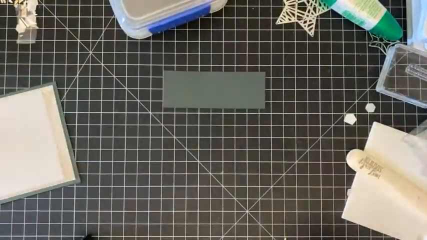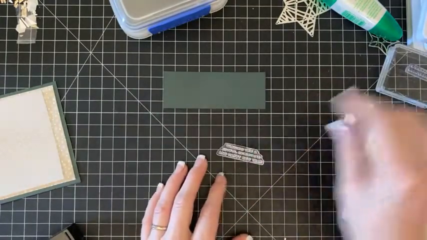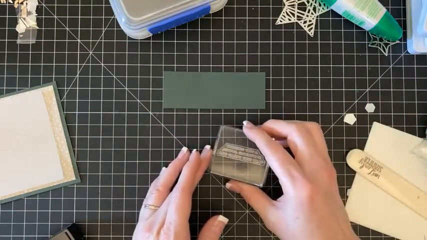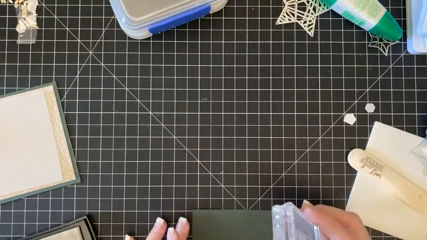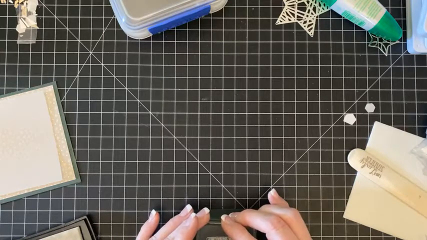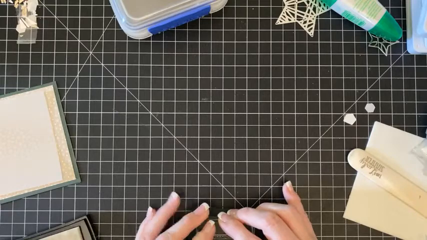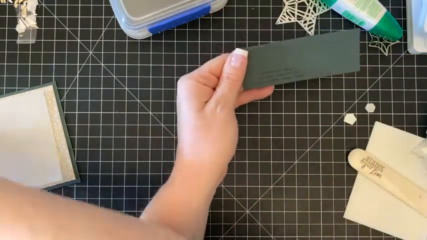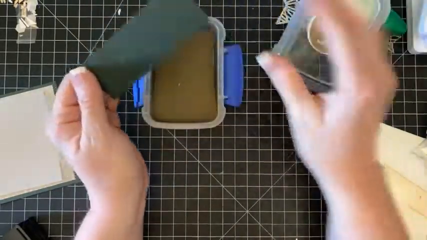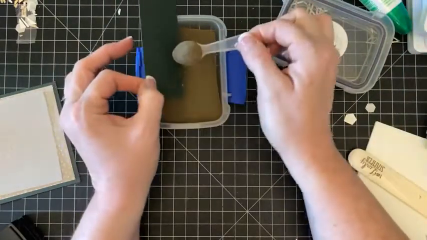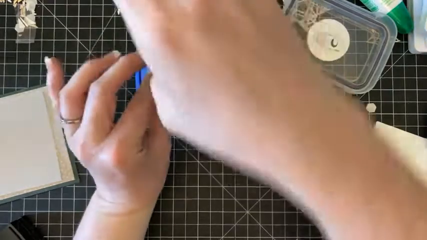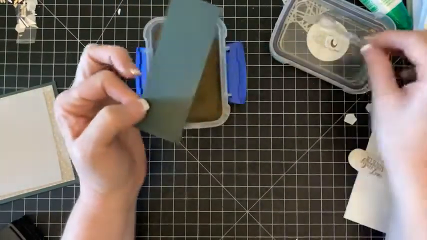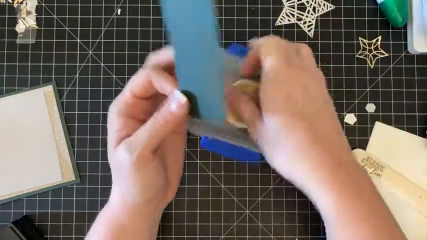I'm already making some selective edits to this, which is totally fine. Okay. Now I'm going to get right over this to stamp it, but I'll show you guys. I want to get this straight. Okay, I did pretty good. So now let's add our embossing. And that looks pretty good. And we'll just heat set this.